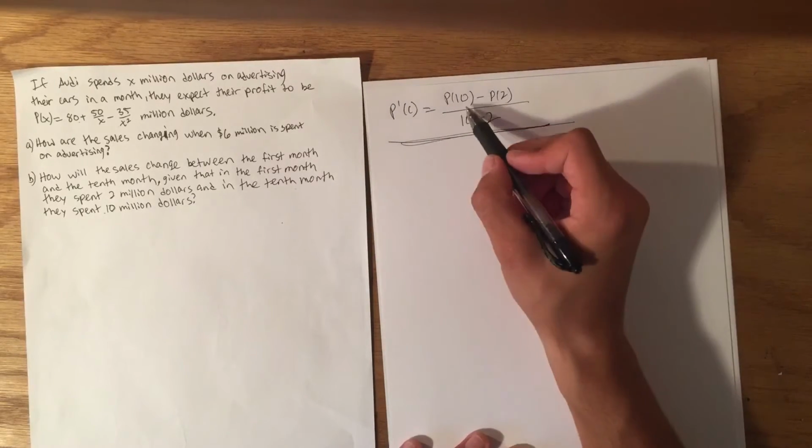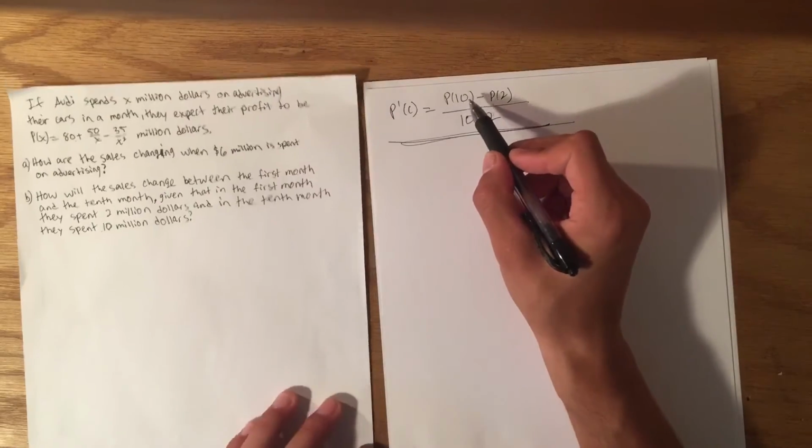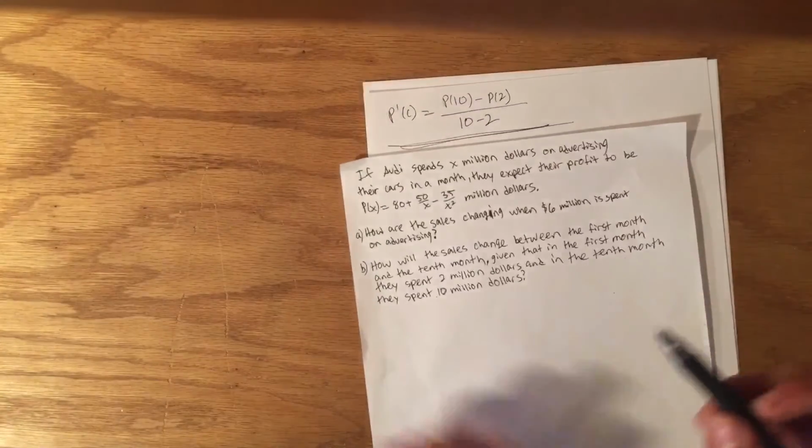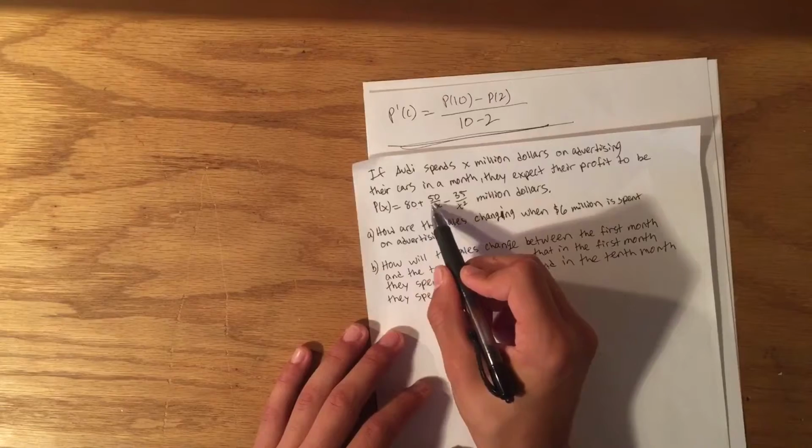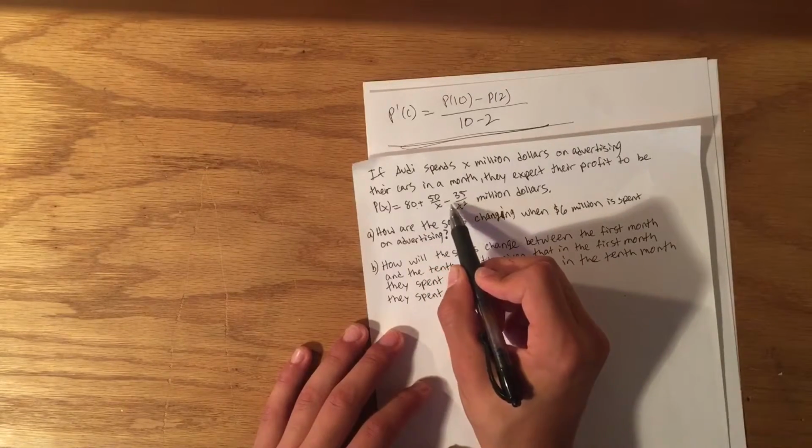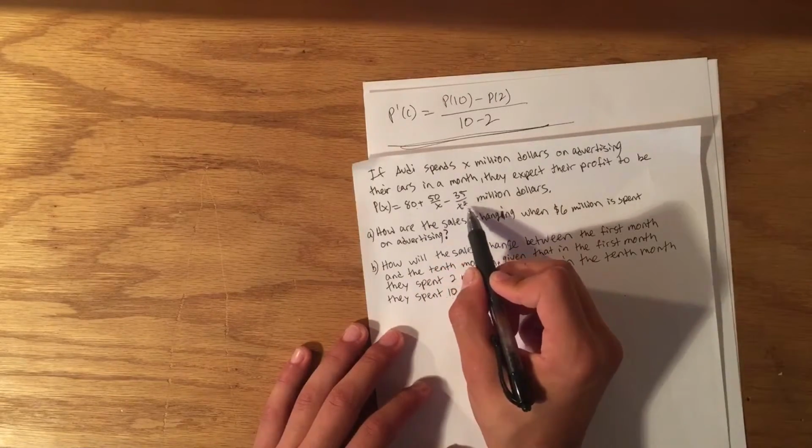Now we plug 10 into our original equation, which is 80 plus 50 over X minus 35 over X squared.